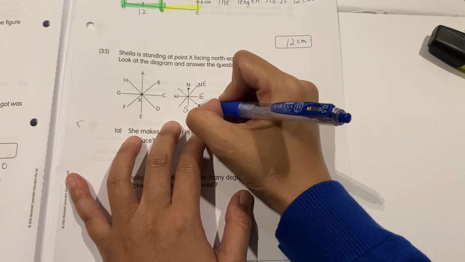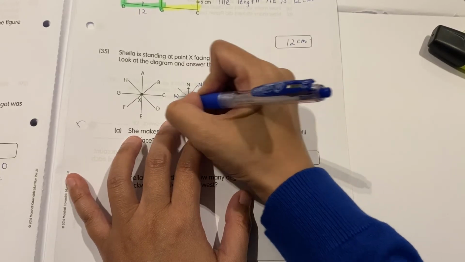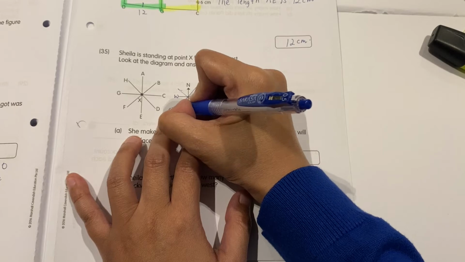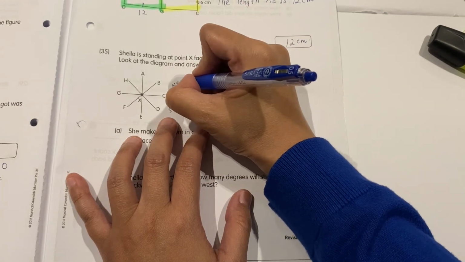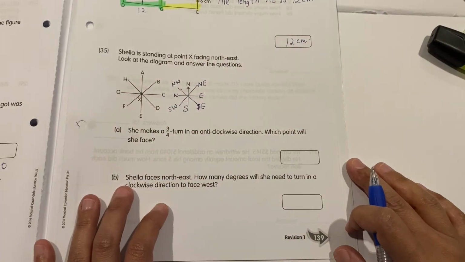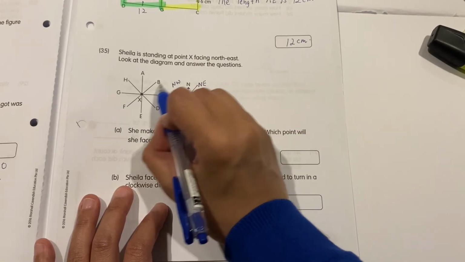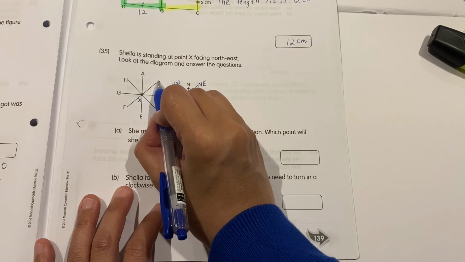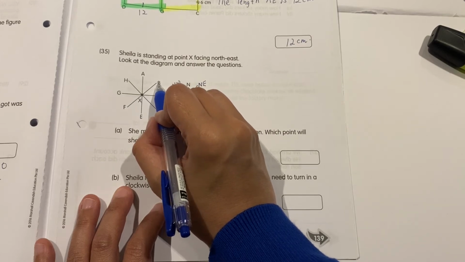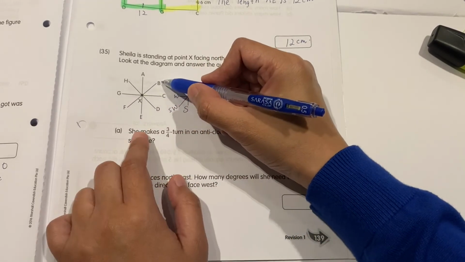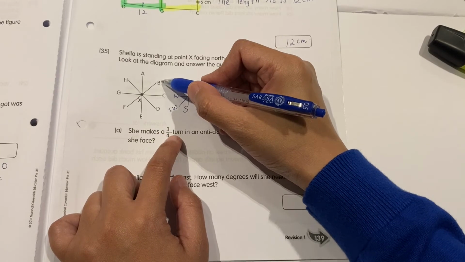This is your southeast. This is your southwest. This is your northwest. Okay, so if X is facing northeast, so this is northeast, so it's facing here. Okay, it's facing at B, yeah? Facing at B. Makes a 3/4 turn.